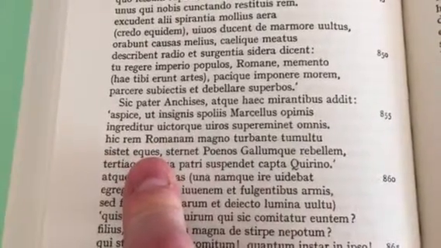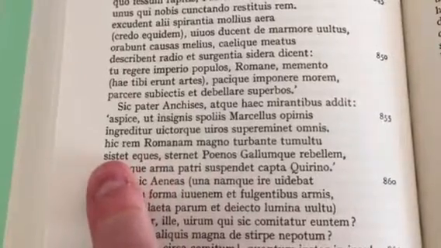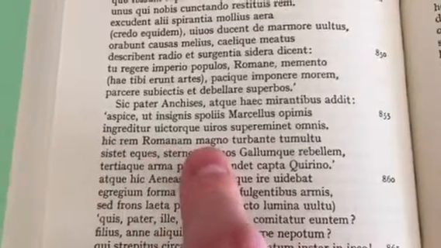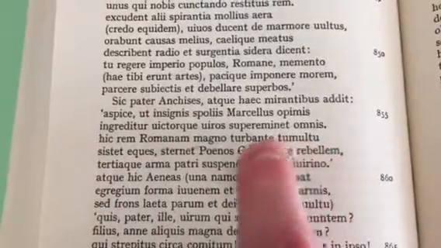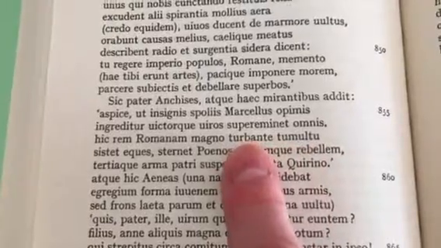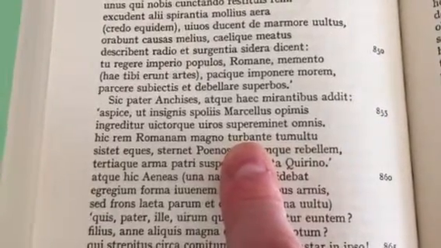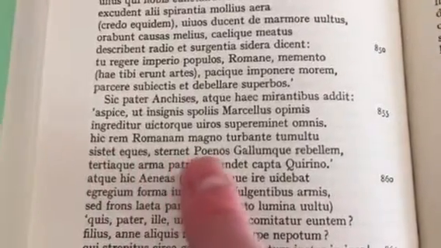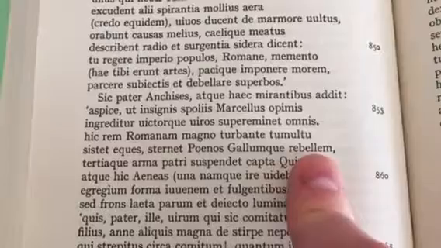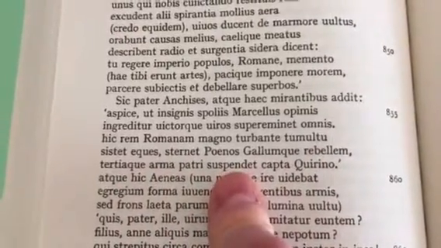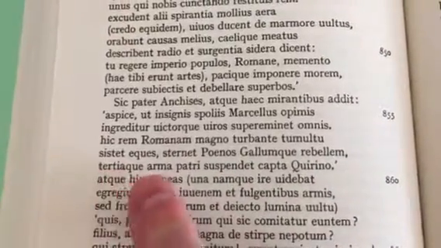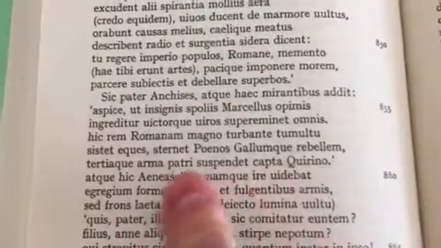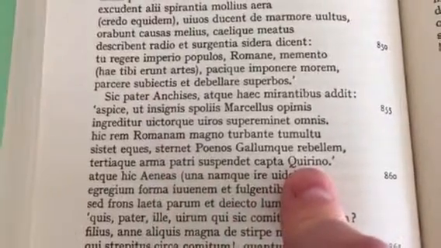Hic eques, sistet, back to the futures. Rem Romanam, magno turbante tumultu. This is an ablative absolute, and this is a present active participle in an ablative absolute. Sternet, again, a future. Poenos gallumque rebellem. Suspendet, another future. Tertia arma capta, perfect passive participle. Patri Quirino. This is a dative indirect object.